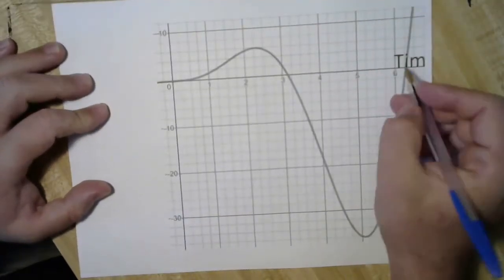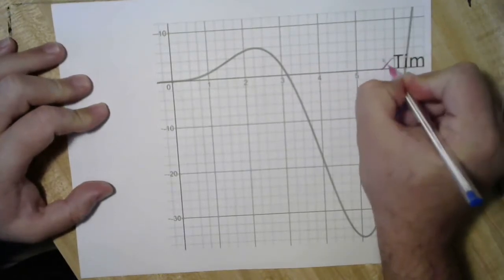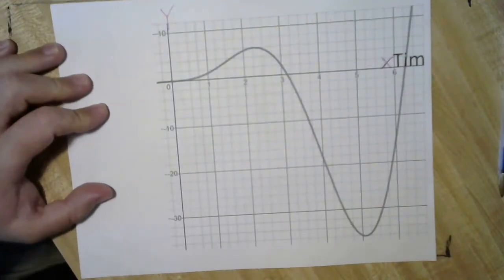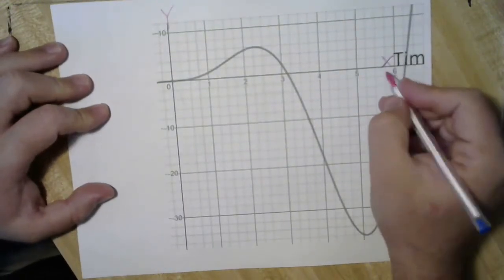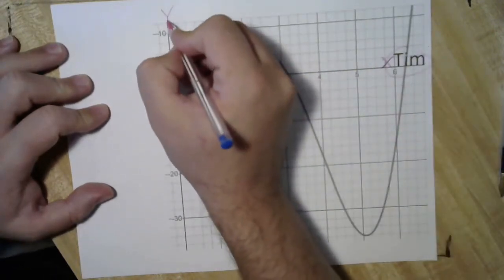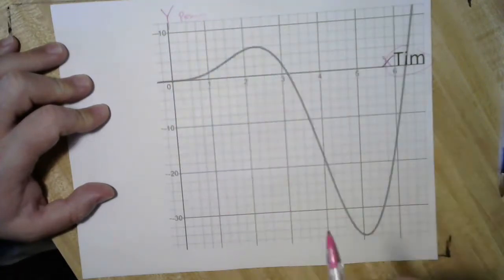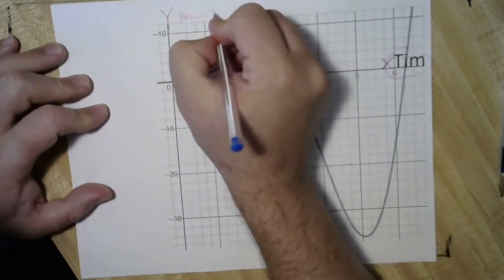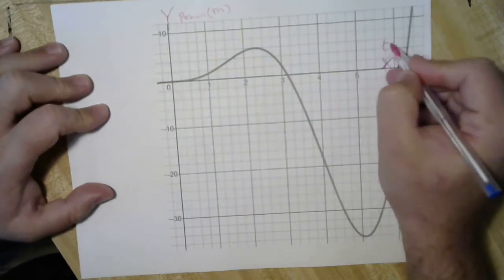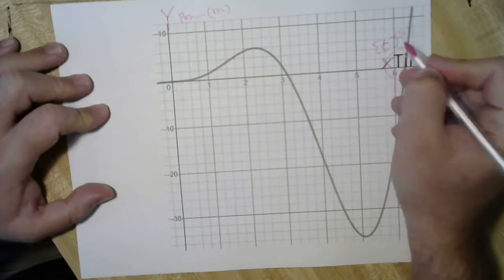In the XY plane in mathematics, this is the XY plane. As I talked about before, in physics we can use the x-axis to represent the time, and we can use the y-axis to represent the position. The position is here in meters, but the time, t, is in seconds.